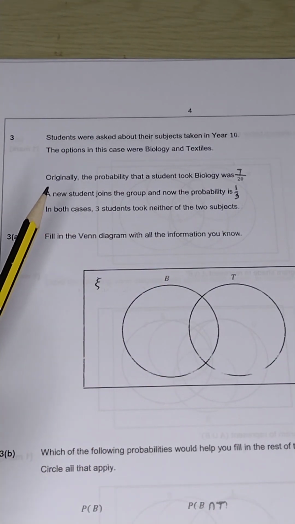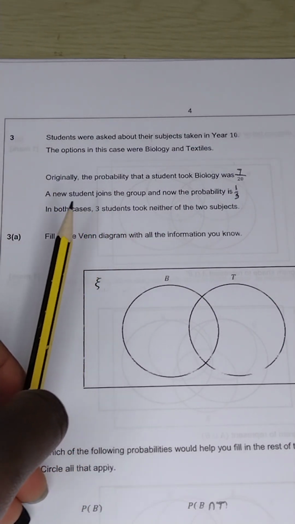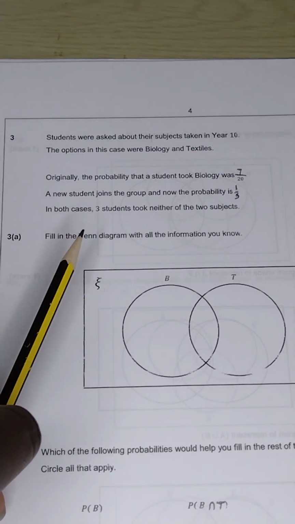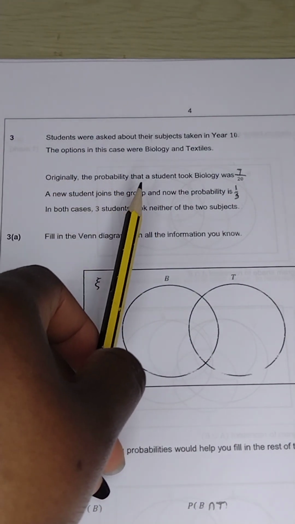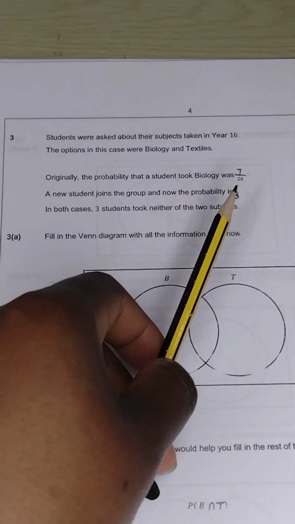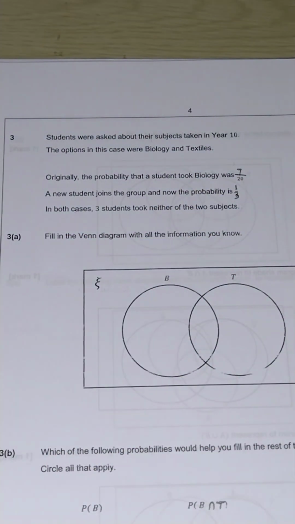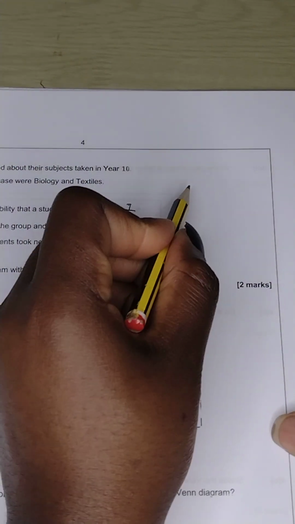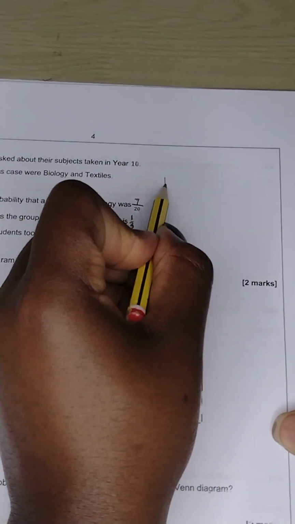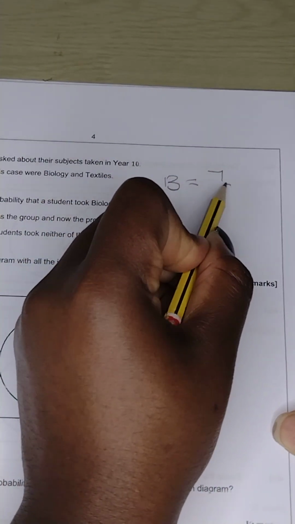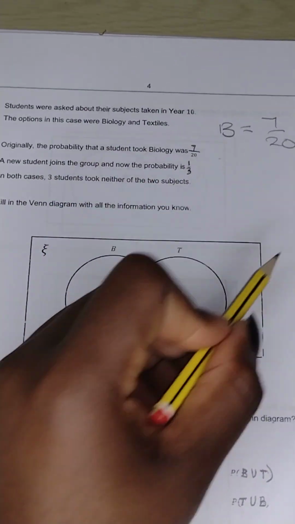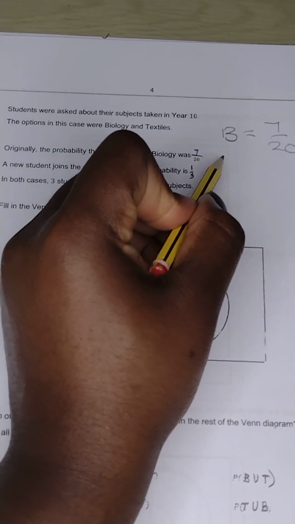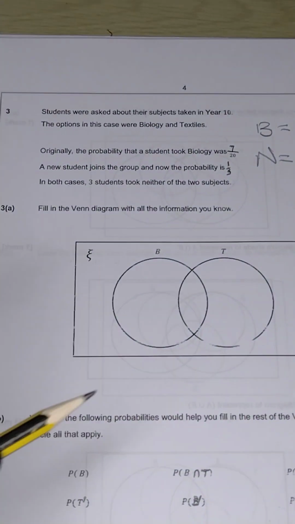So far, they didn't tell us exactly how many students we have. So let's see what we have here. So originally, the probability that a student took biology was 7/20. So we're going to go with that, right? So originally, we have 7, the students who took biology were 7/20. Now, the student who did not take any, so did not, I'm just going to write N for none, right?